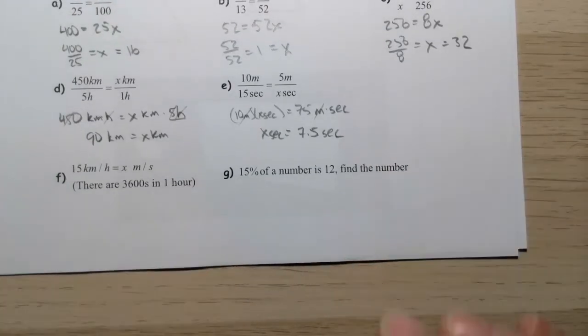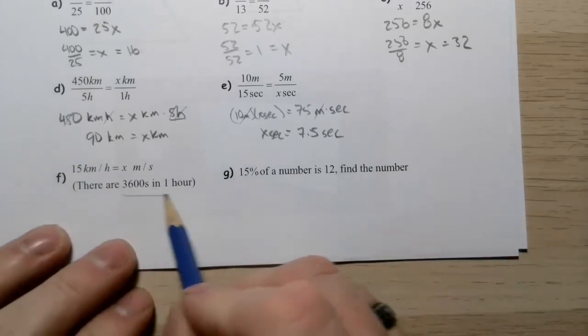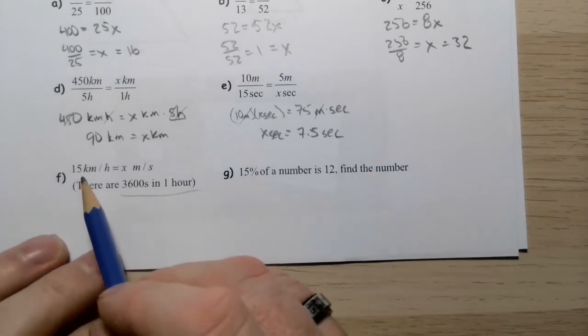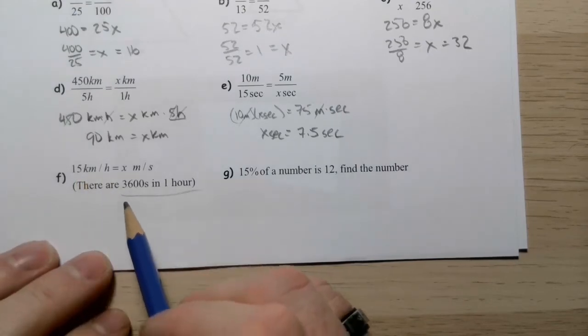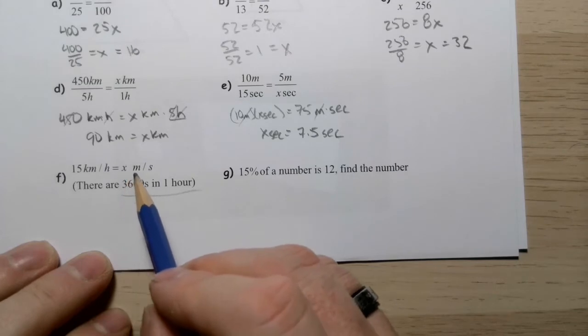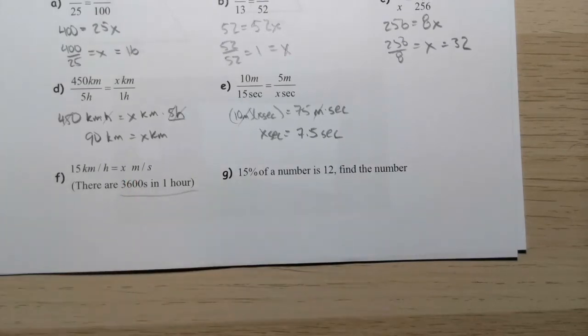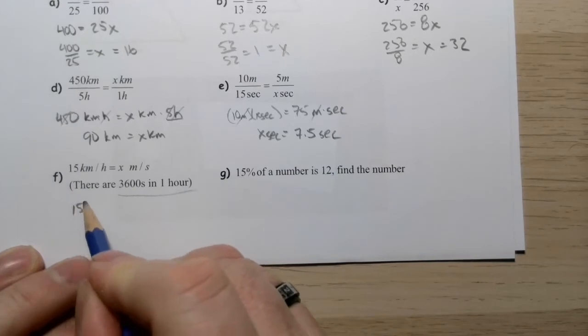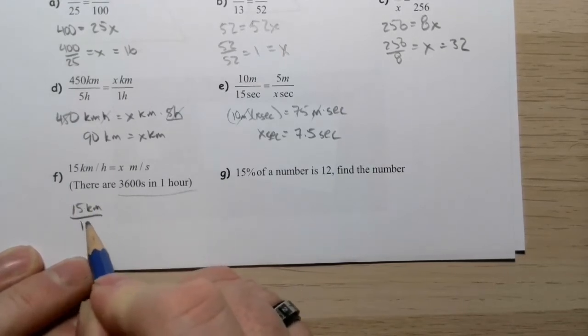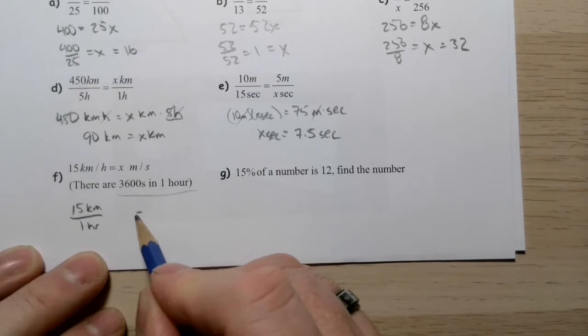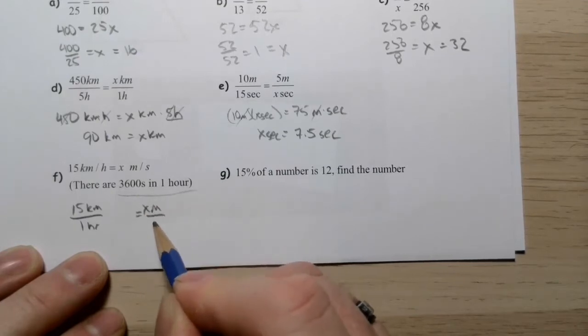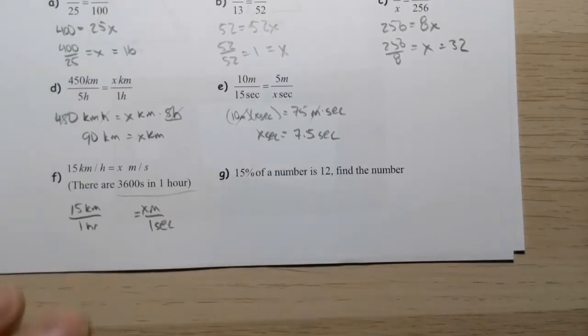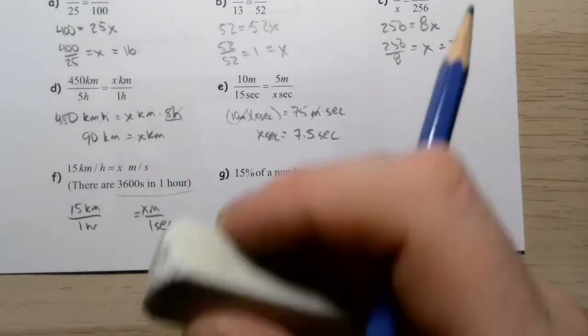Okay. Now, we do something similar here, and I had kind of hinted at this before when we do some sort of conversion. I want to make this 15 kilometers per hour. I want to set that equal to x meters per second. Okay? So what I've got to do here is I've got 15 kilometers per 1 hour. And at some point here, I want this to be x meters per 1 second. Well, in order to make this conversion, I need these units to be the same, at least numerator to denominator here.